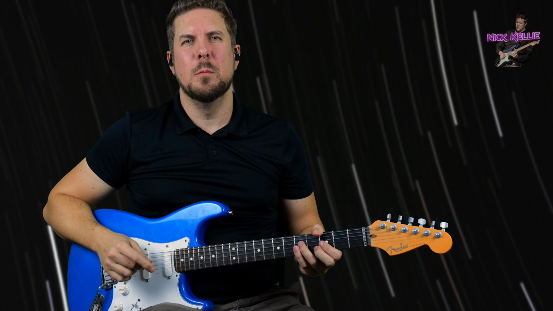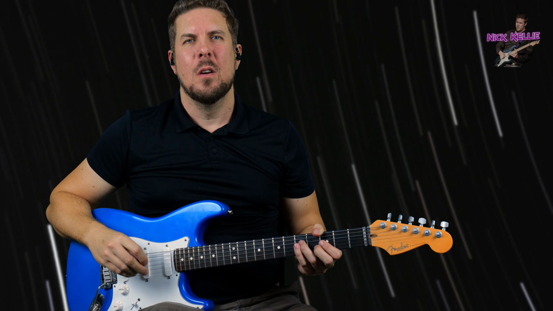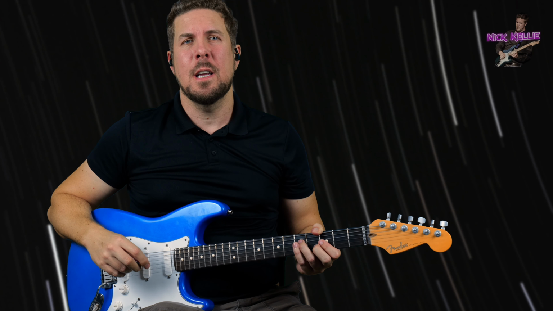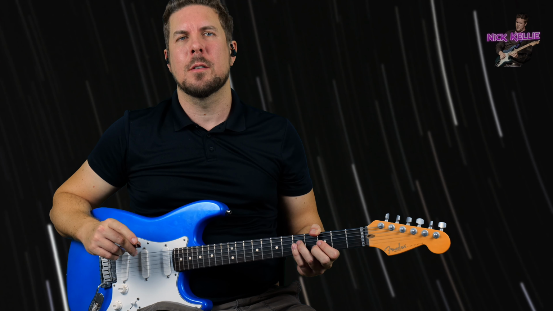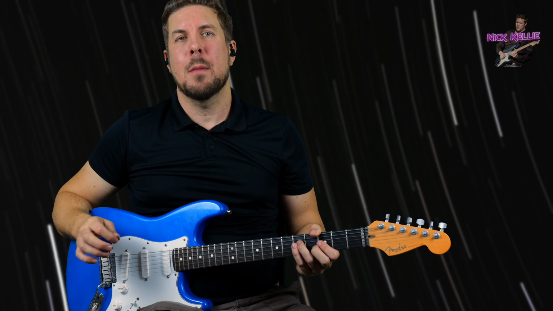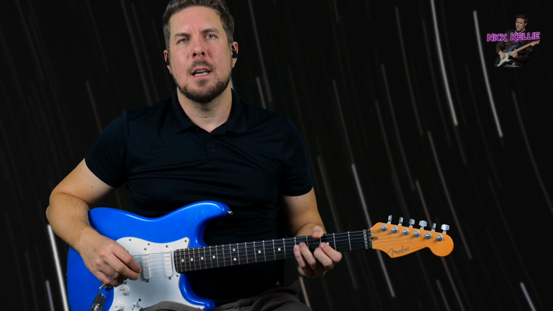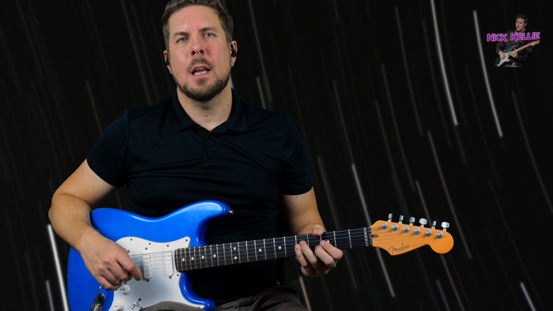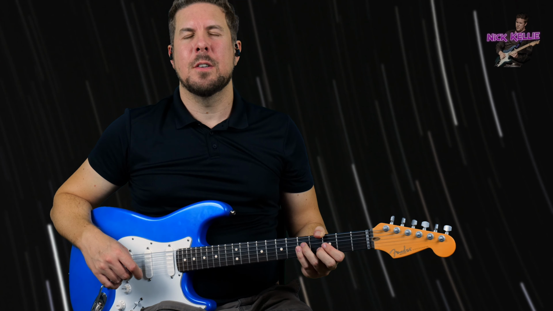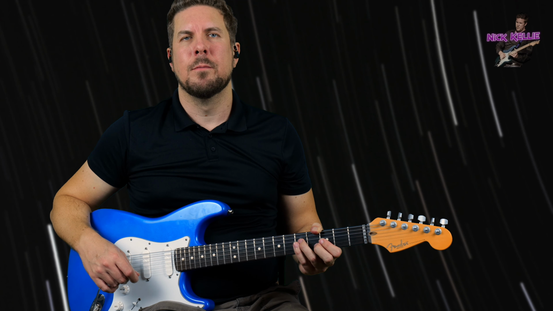Folks, and welcome to Mode 6 of the major scale, which is known as the Aeolian mode. Now, you may also know it as the natural minor scale or just the minor scale. They're all different names for the same thing. What's interesting is a lot of people think that the minor scale or the natural minor scale is a separate scale from the major scale, but it's not. It's a mode of the major scale.